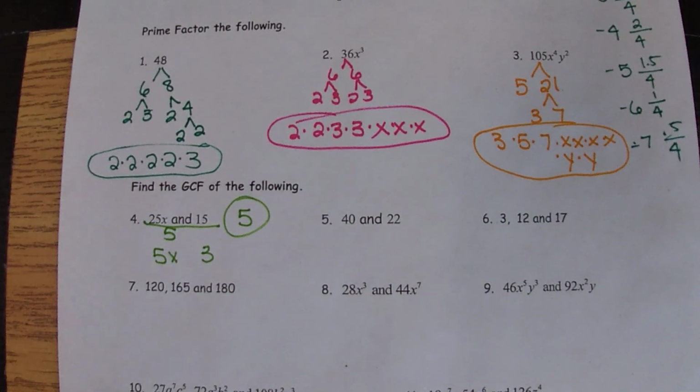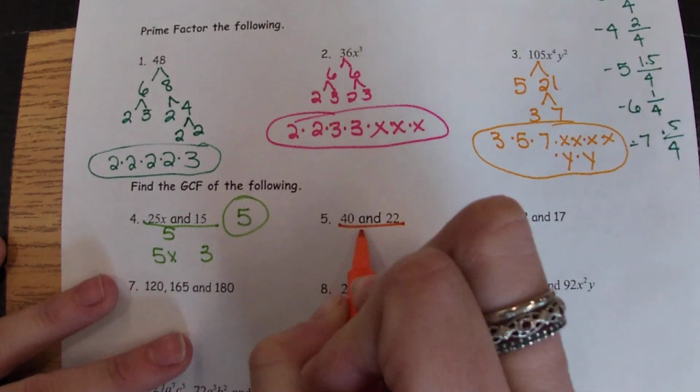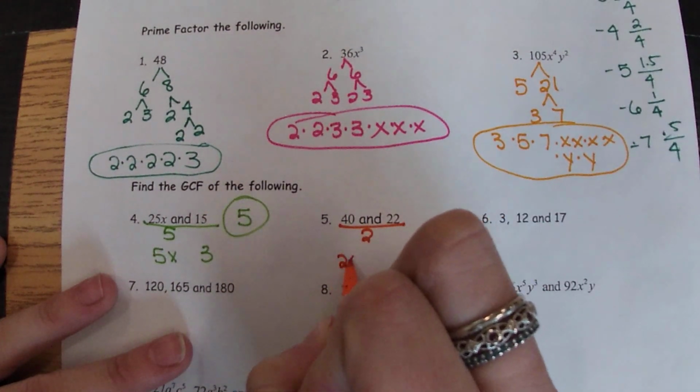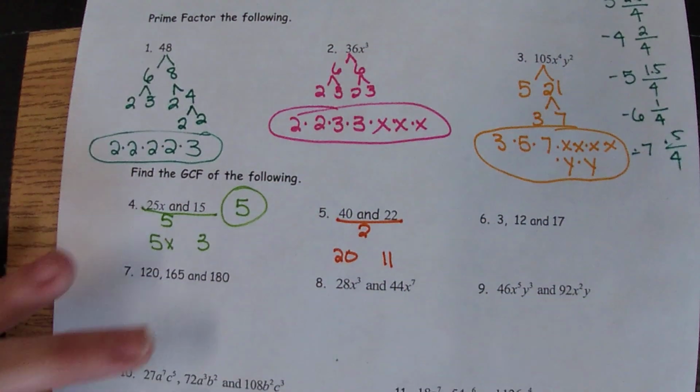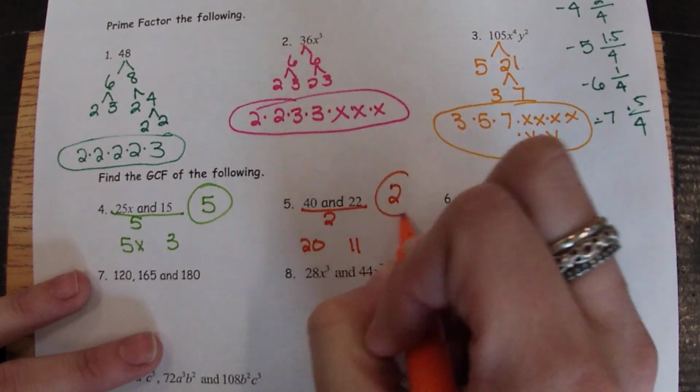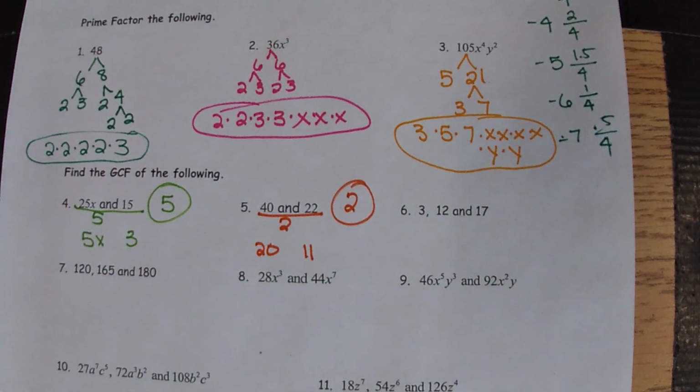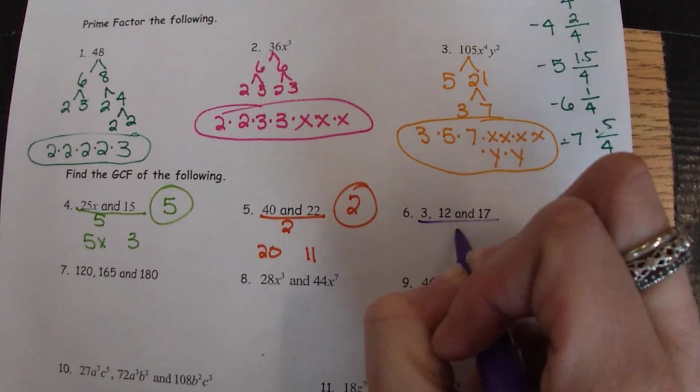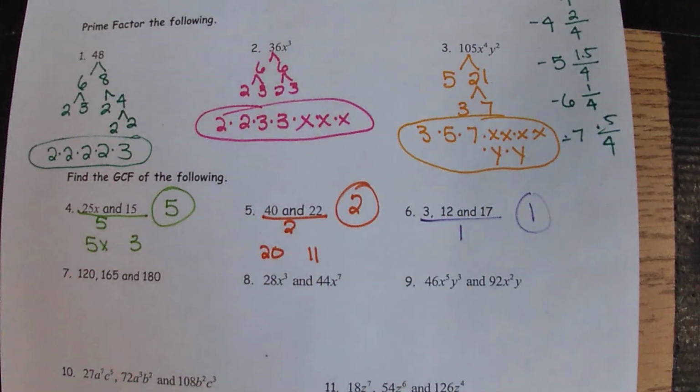40 and 22, those are both even, so I know I can divide by a 2, which goes to 20 and 11. I can only do one with 20 and 11, so I'm done, so my GCF will be 2. 3, 12, and 17. I can't really think of anything, so the only thing I can pick here is 1, so my GCF is going to be 1.